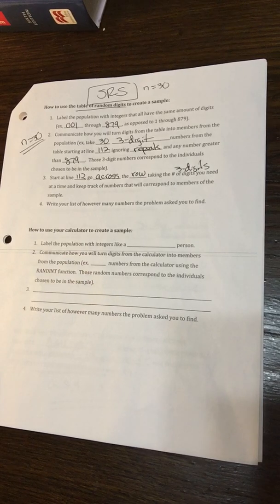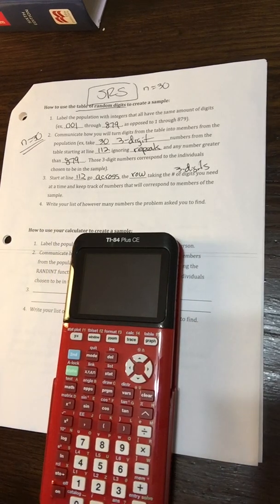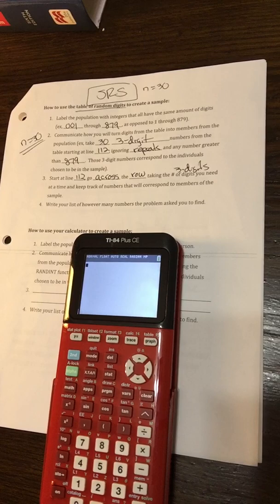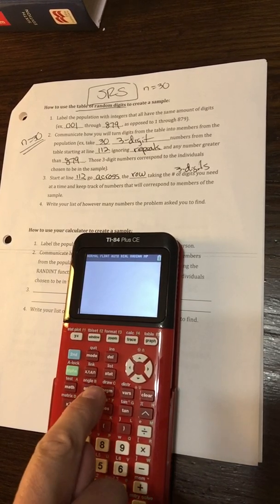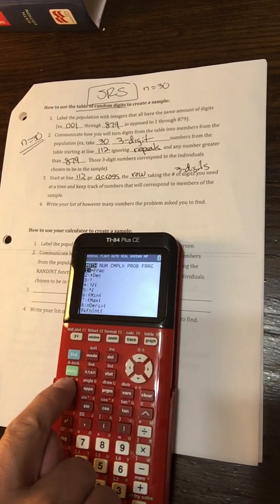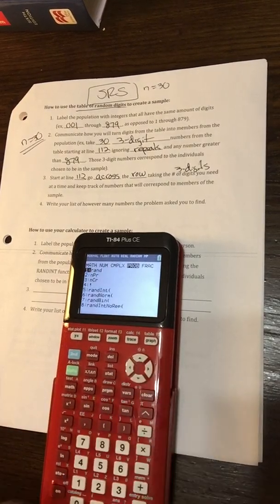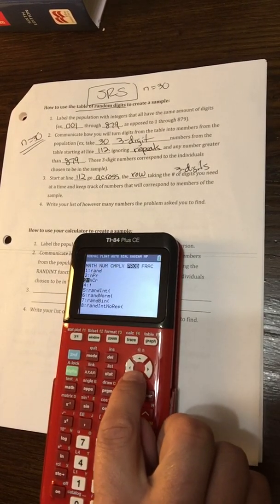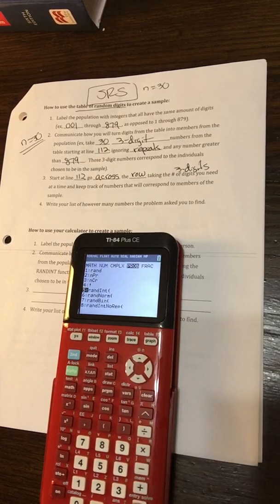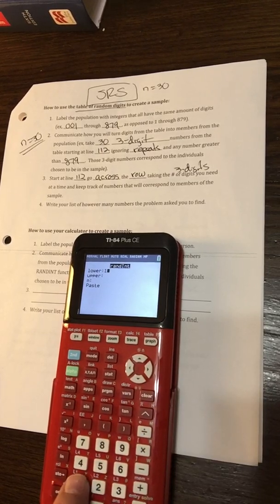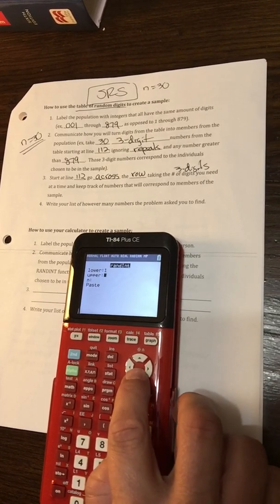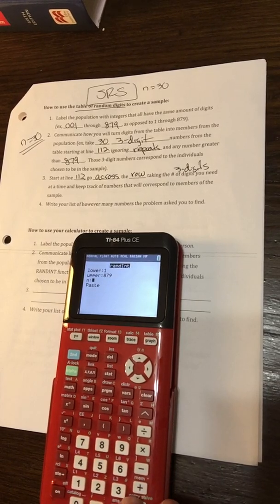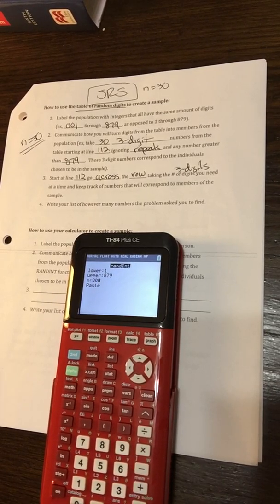Now, the last thing in your notes today, you can also do this with your calculator. So how do you use your calculator to create a sample? I'll just show you exactly what we just did with the random table. I would hit Math, go over to PRB for probability, and find the random integer button down here, and hit enter. Now look, my lowest number is 1, and it doesn't need to be 001. The calculators can handle different digits. The upper number is going to be 879, and then n will be 30. I want 30 of them.